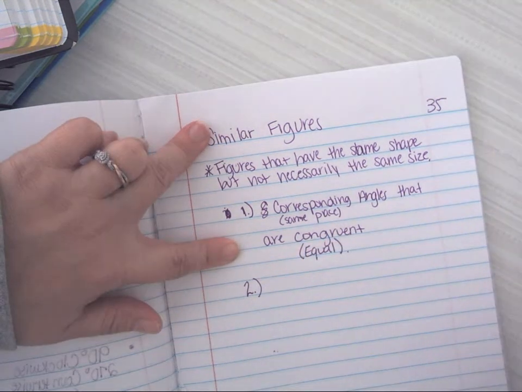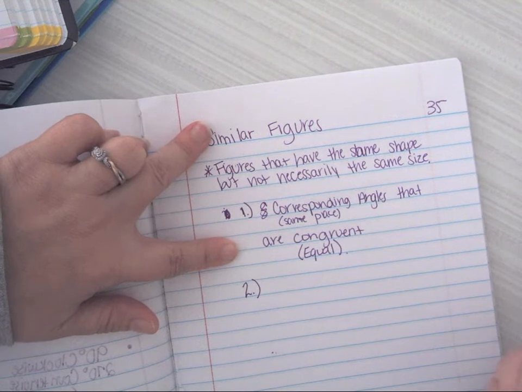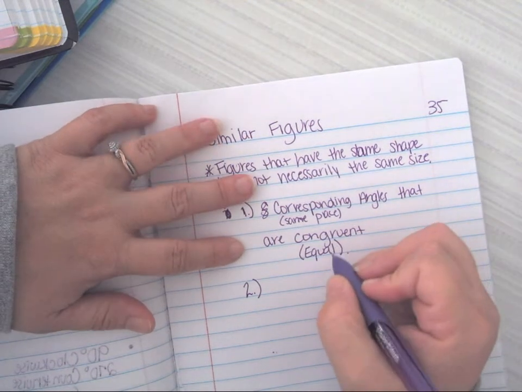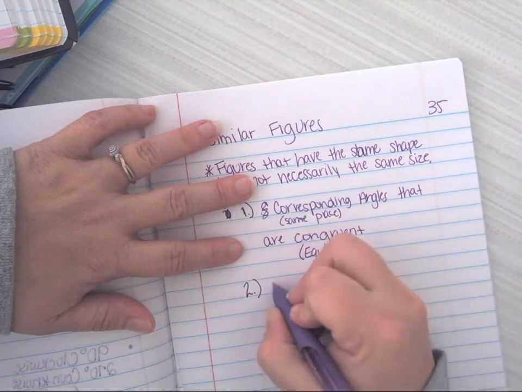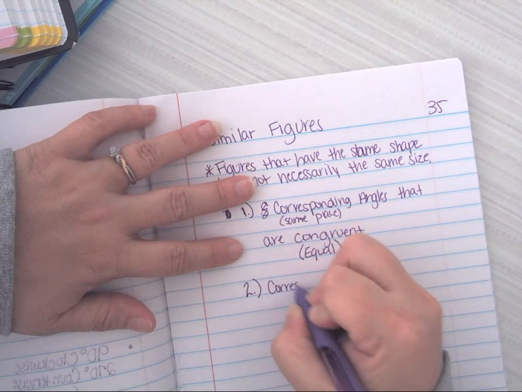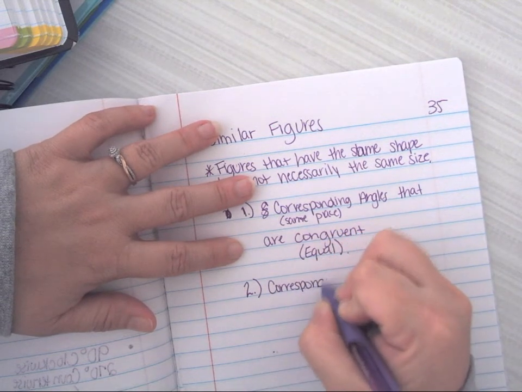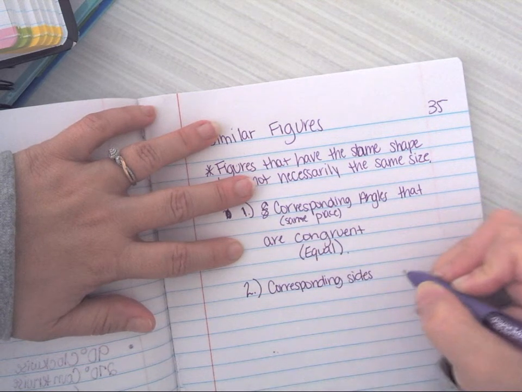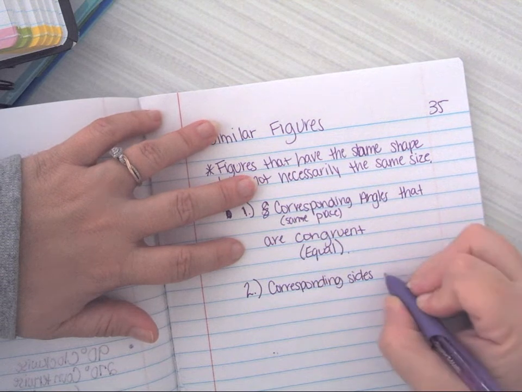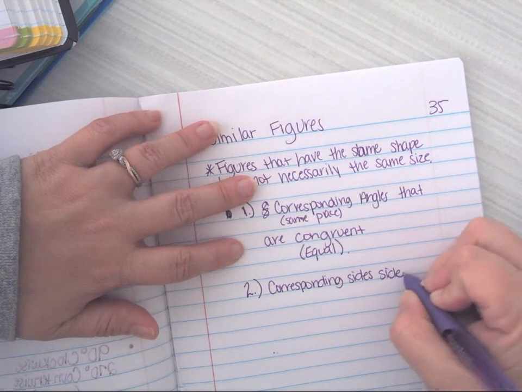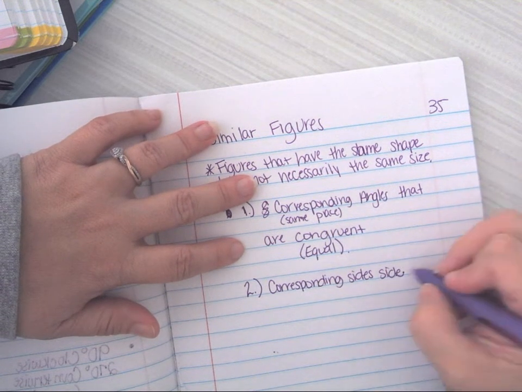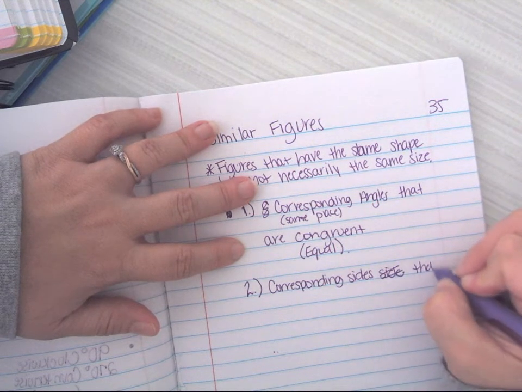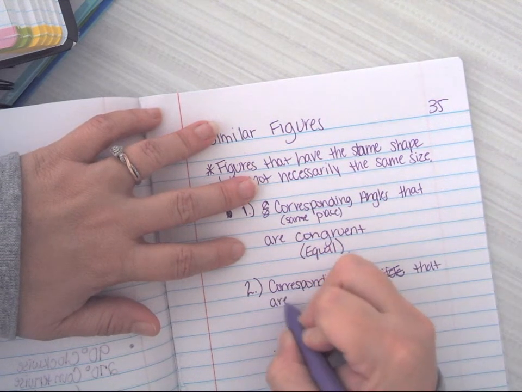And they also need to have corresponding sides in the same spot that are proportional.